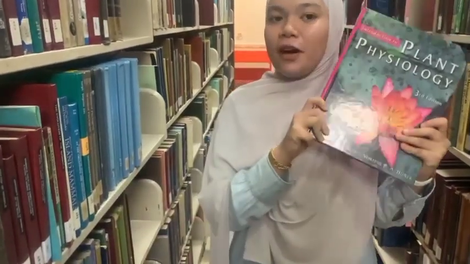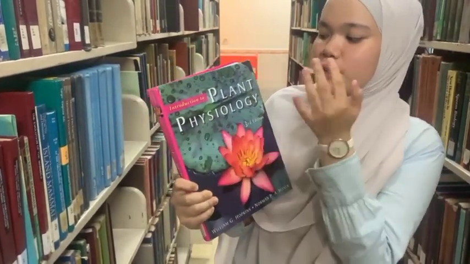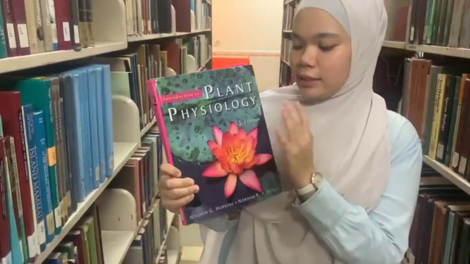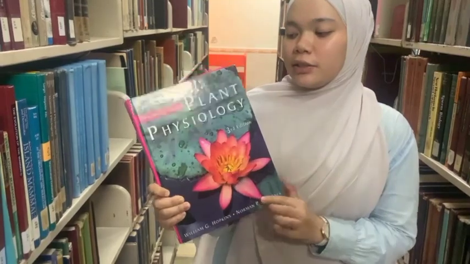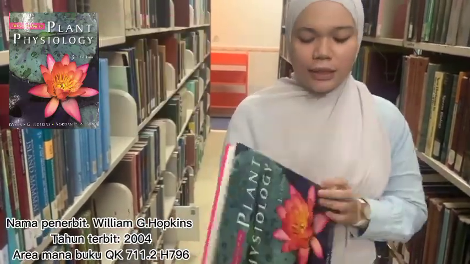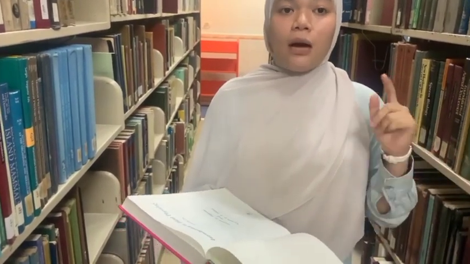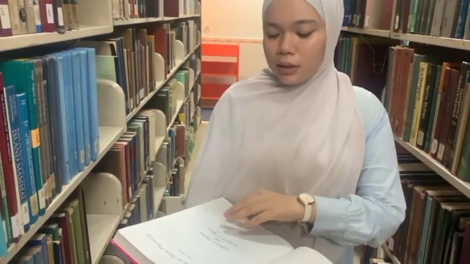So guys, I have found the book. The book title is Introduction to Plant Physiology. This is the 3rd edition of this book. So here are the details of the book. I'm going to find the answer for my question, which is the 3rd question, about the enzymes and the functions of the enzymes for seed germination.